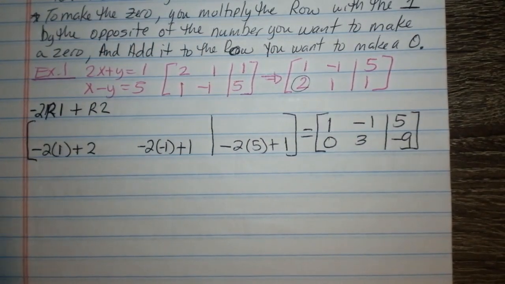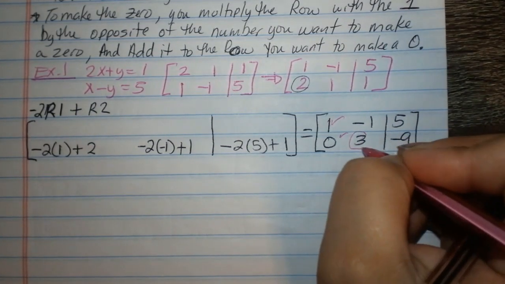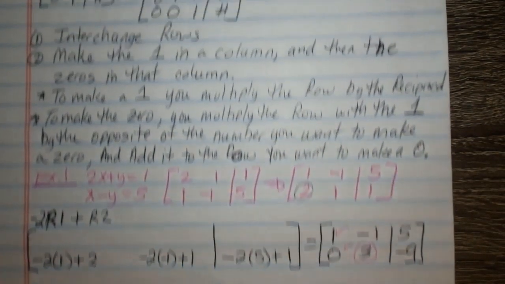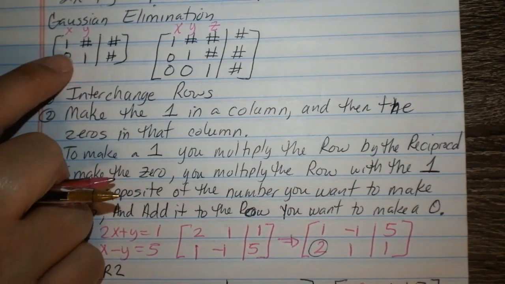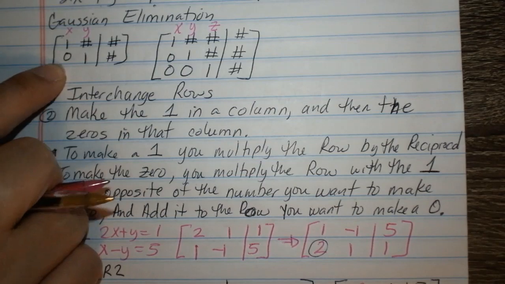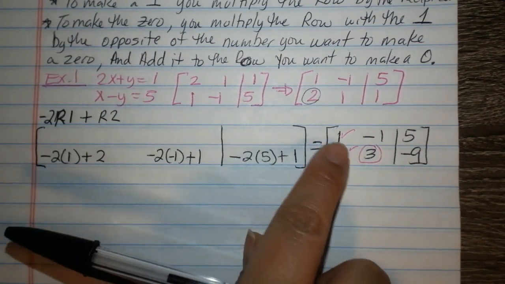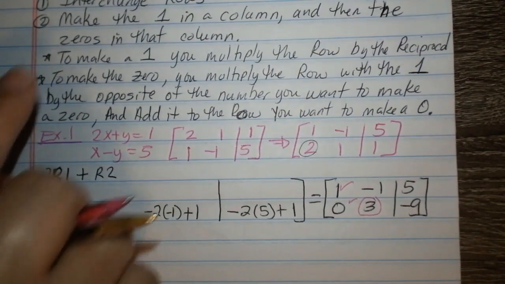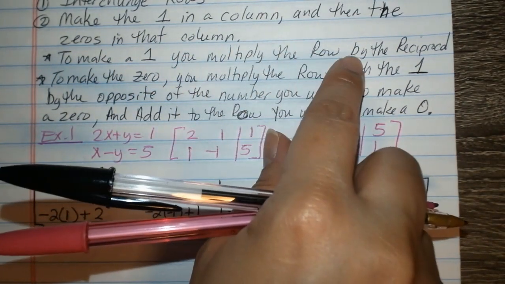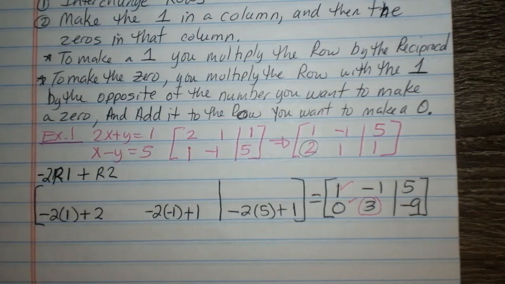So I have accomplished the 1 and the 0 here. The only thing I have to do now is make this guy a 1, because remember, this is what you're trying to make it look like, a diagonal of 1s with the 0 on the bottom left. So it says, to make a 1, you multiply the row by the reciprocal.